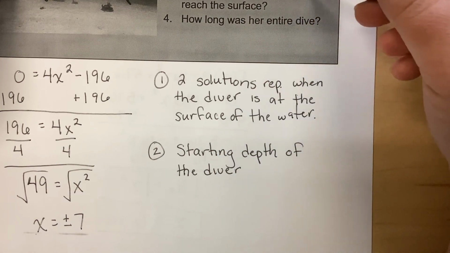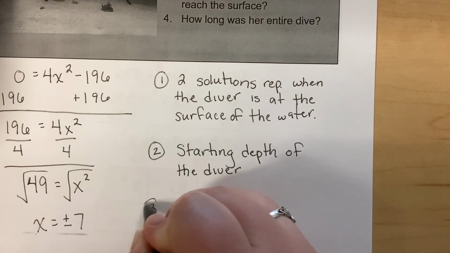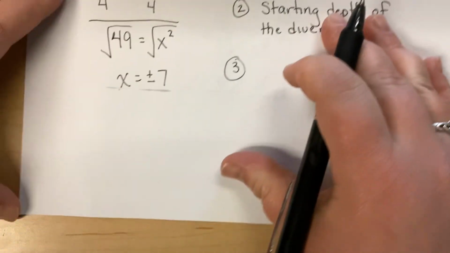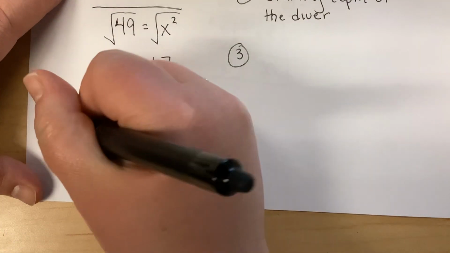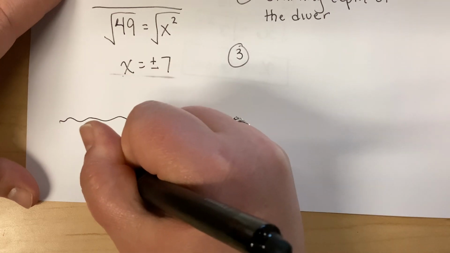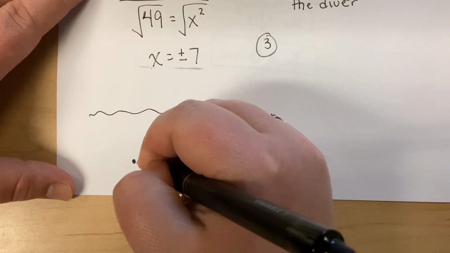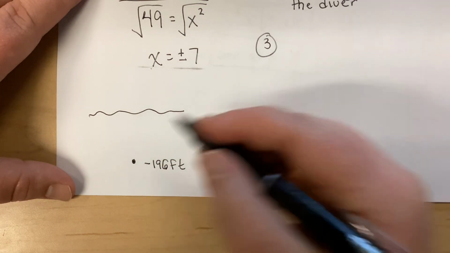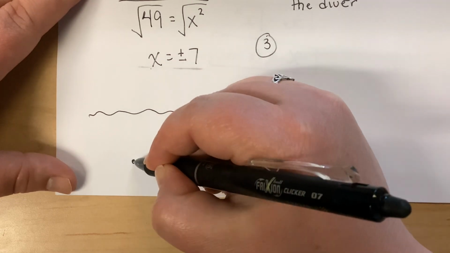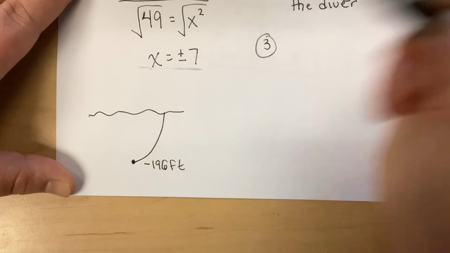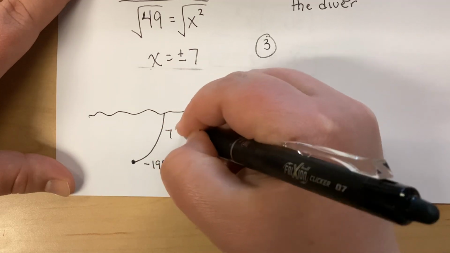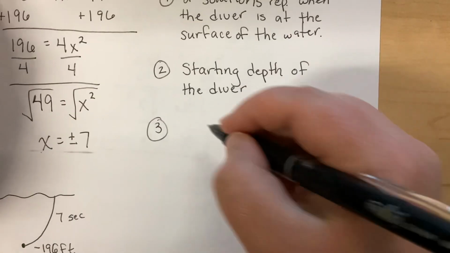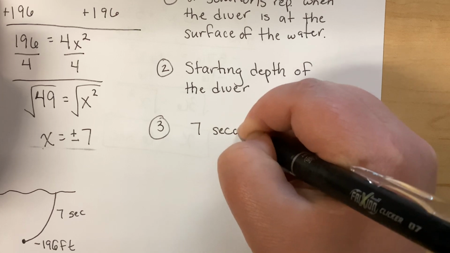All right, how long did it take the diver to reach the surface? Now remember, the diver started at negative, so if this is the surface of the water, she's starting down here. So that's at negative 196 feet, okay? So they want to know how long it takes her to go from here back up to the surface of the water, okay? That's 7 seconds, okay? So that would be the answer for number 3.